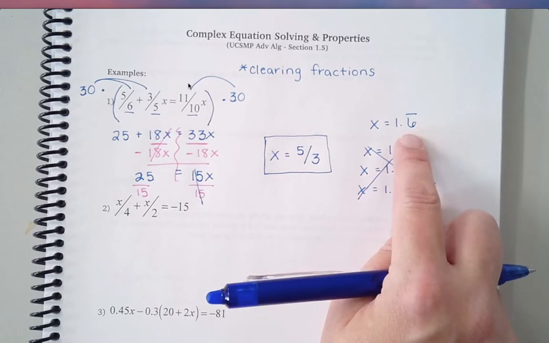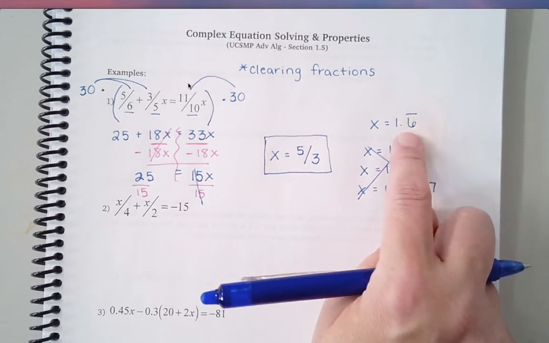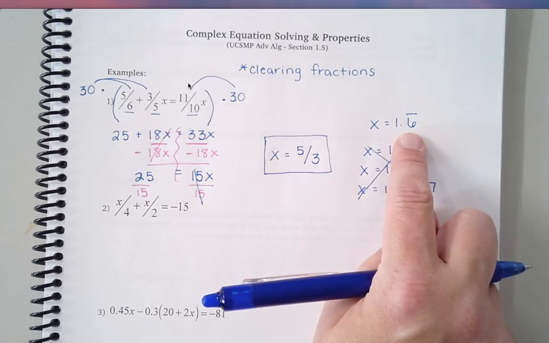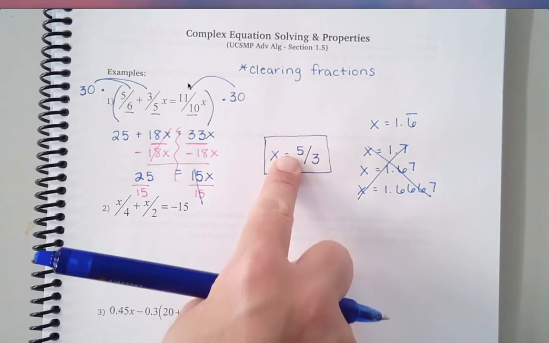But I don't love it because if I had to then take that number and do something else with it, it's awfully hard to type an infinite number of sixes back into my calculator. But I can work with this number. That's why we like this better. Okay, rant complete. Let's look at number 2.